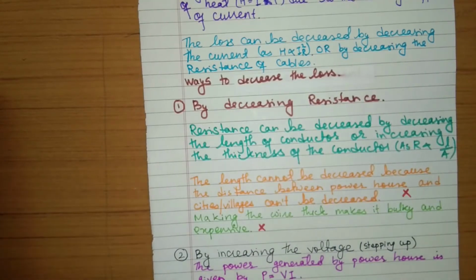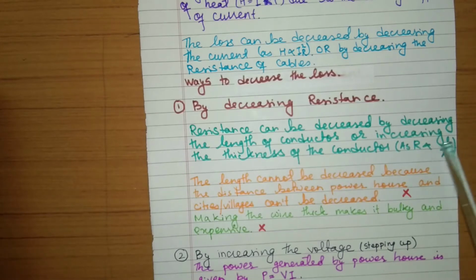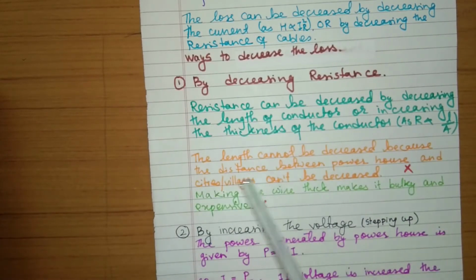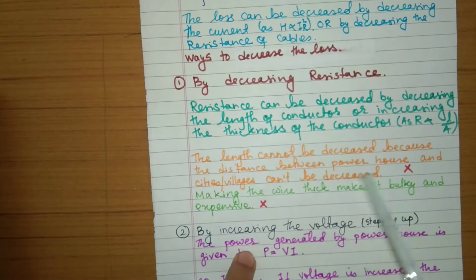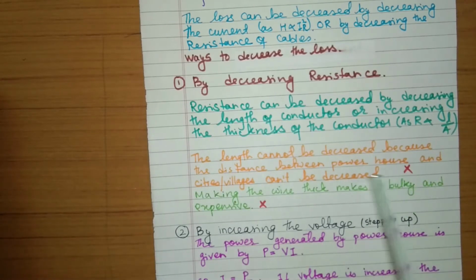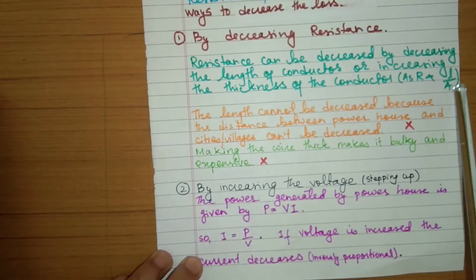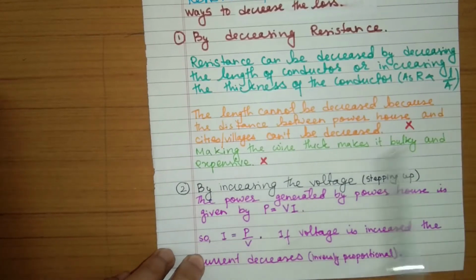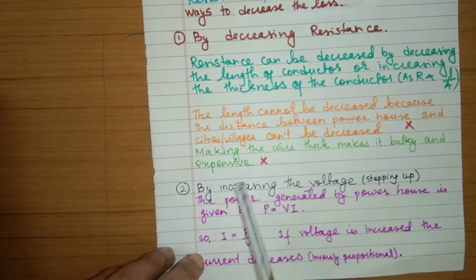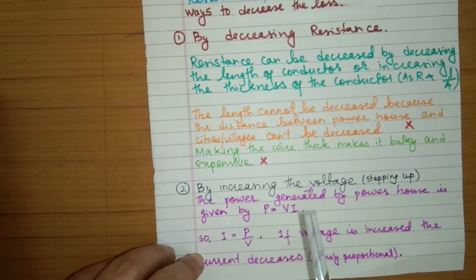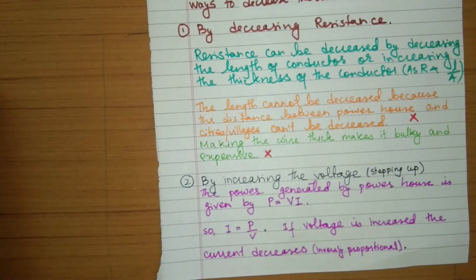First is by decreasing the resistance. We know the resistance of a conductor is directly proportional to the length and inversely proportional to the cross-sectional area. So in order to reduce the resistance, we have to decrease the length or increase the cross-sectional area. But we cannot reduce the length of the conductor, because the distance between the powerhouse and the villages or cities is fixed. Another option is to increase the area, but then the wire becomes bulky and the cost of wire also increases. So this method is also expensive. Both ways cannot be used, so we have to find another way.